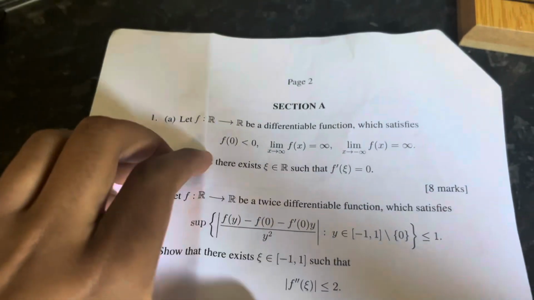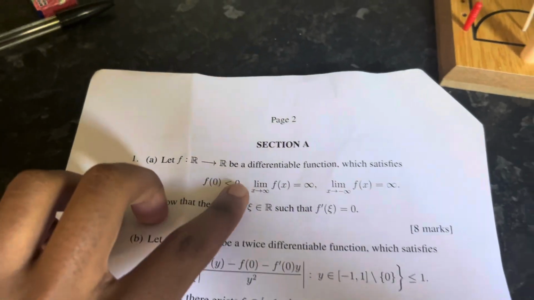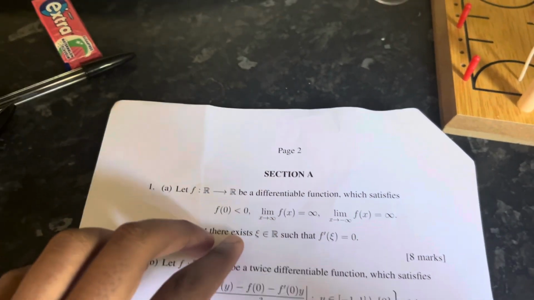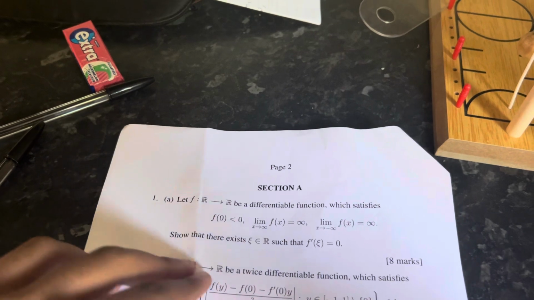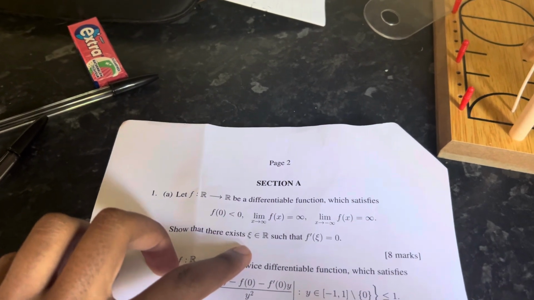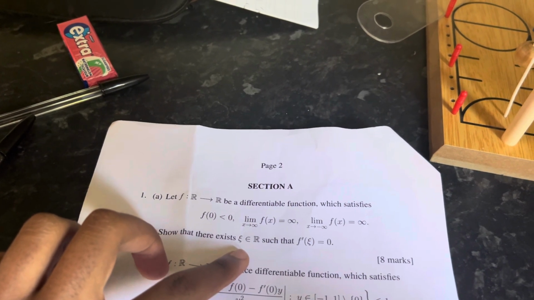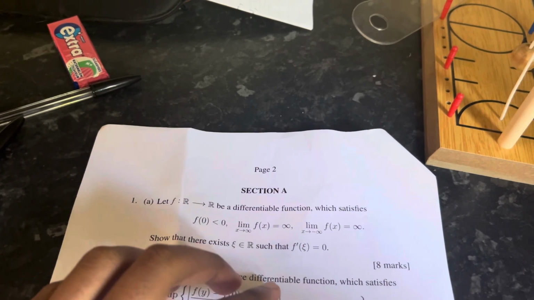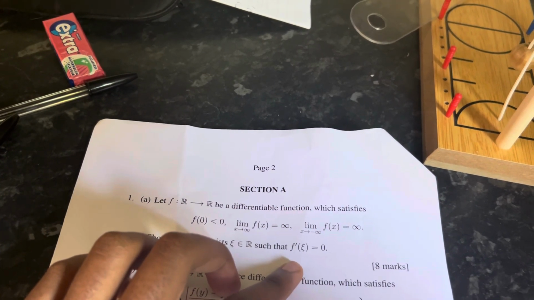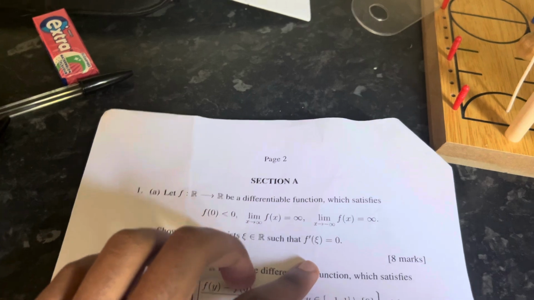All right, question 1. Let f map real numbers to real numbers be a differentiable function which satisfies these conditions. Show that there exists psi in the real numbers such that f prime of psi is equal to 0.